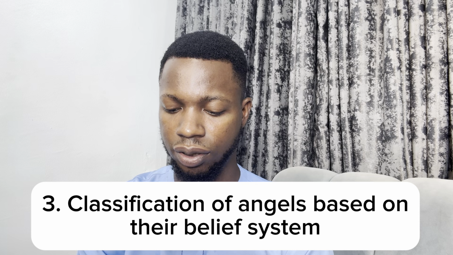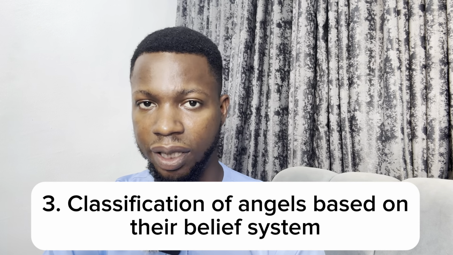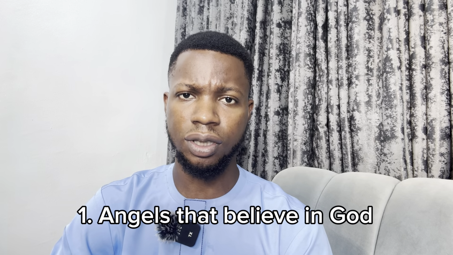Then we have the third one. Okay, I actually make it 5 classifications based on what I see now. So we have the third one, angels based on their belief system, or their evolution. Let me just say their belief. Under this classification, we have number 1, angels that believe in God. They are holy. Angels that believe in God, that are pure, that are holy. You have those kinds of angels that swing in the will of the Almighty, basically.